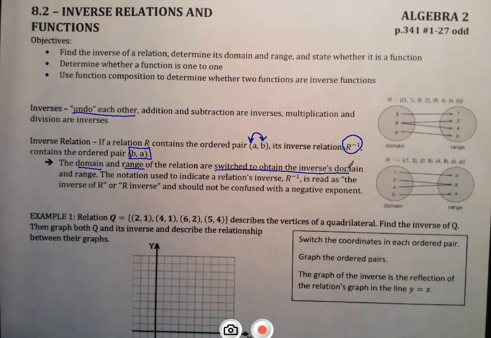Okay, so the notation used to indicate a relation's inverse, that R to the negative 1, is read as the inverse of R, or R inverse. Don't confuse this with a negative exponent. All right, then if you look at the graphs over here, this one is R, and this is the inverse of R.